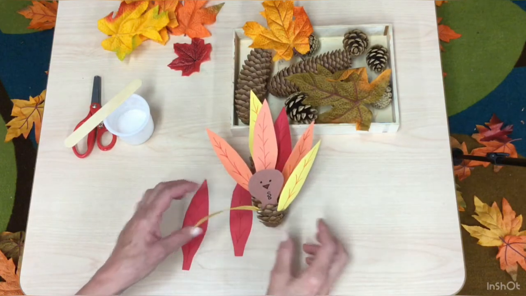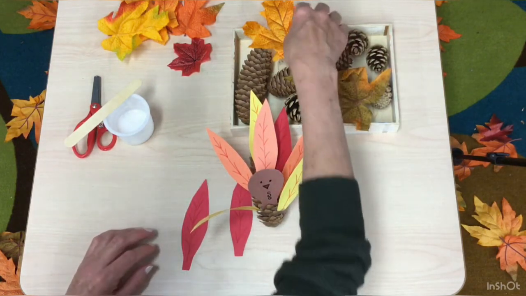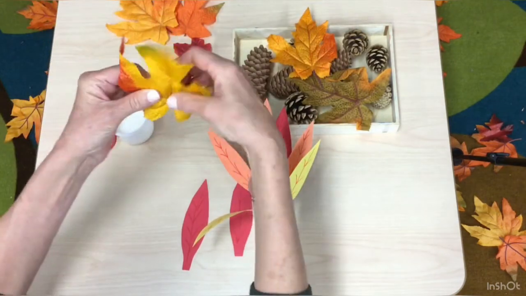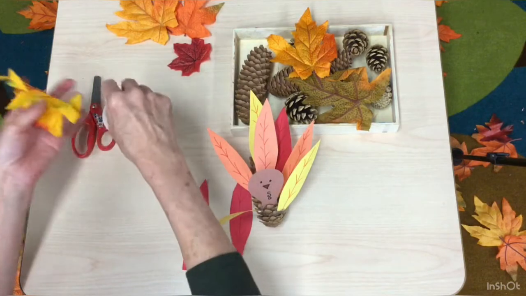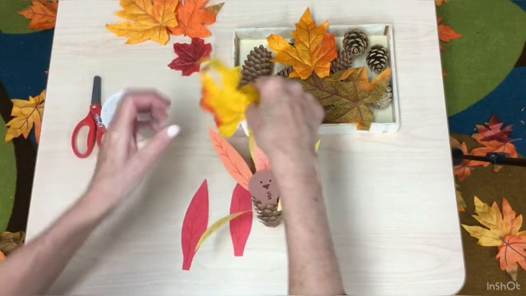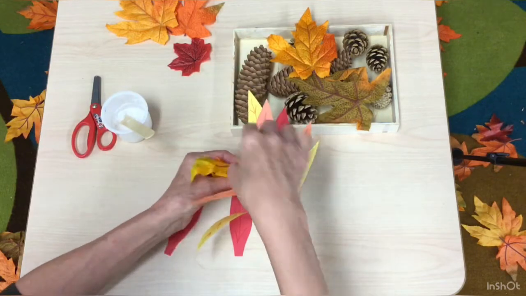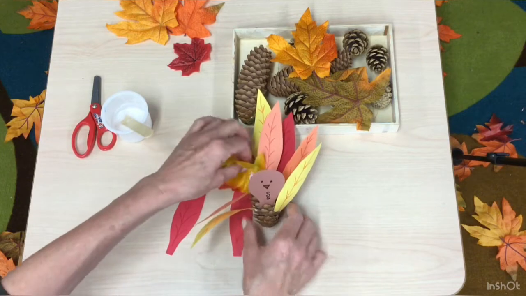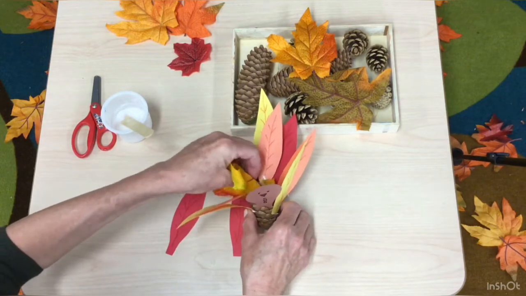Now we've put quite a few feathers on. Now we're going to stick some of these leaves on as feathers. We'll put a bit of glue on there, and we'll just stick it inside, and it makes the turkey very fluffy and puffy.